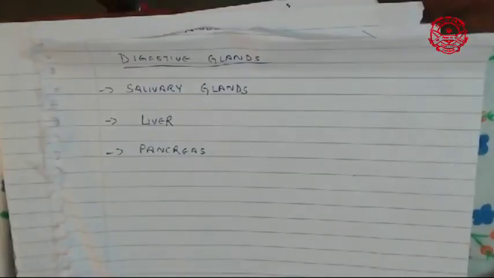Students, once again we have finished with your first session, and whatever I explained in your first session I hope you understand. And today we are going to start with your second session of your biology again. You are done with your alimentary canal. The next one you have is your digestive glands. So this digestive glands, you have your salivary glands, you have your liver, and then you have your pancreas.